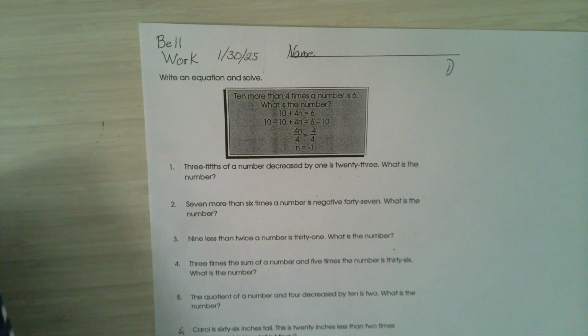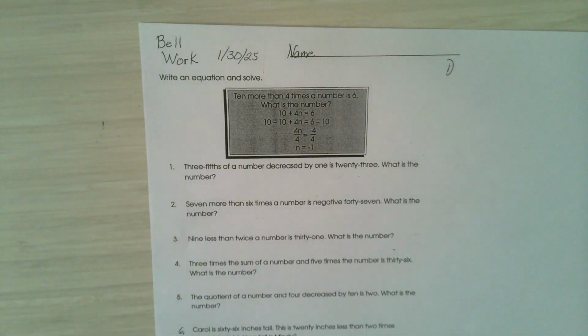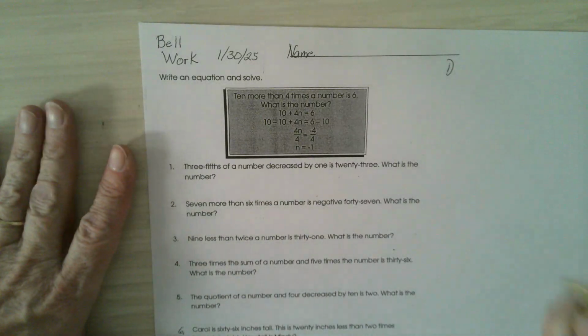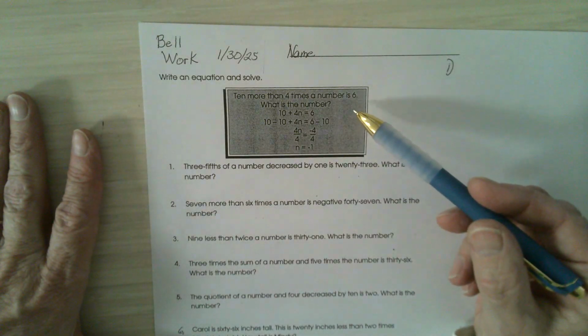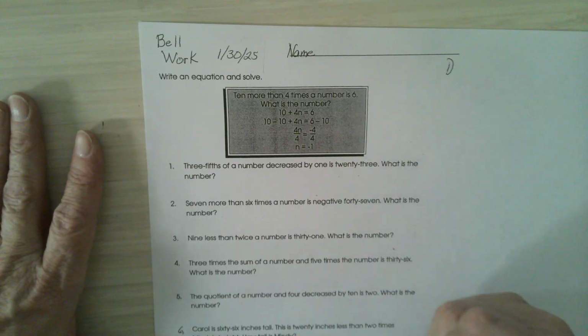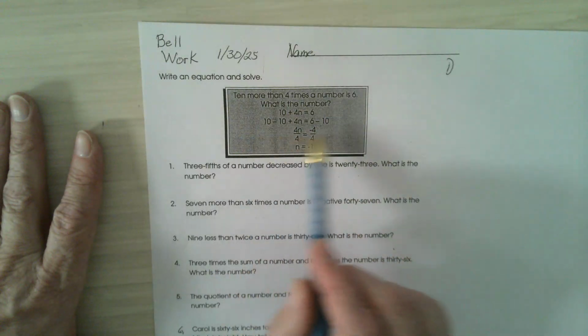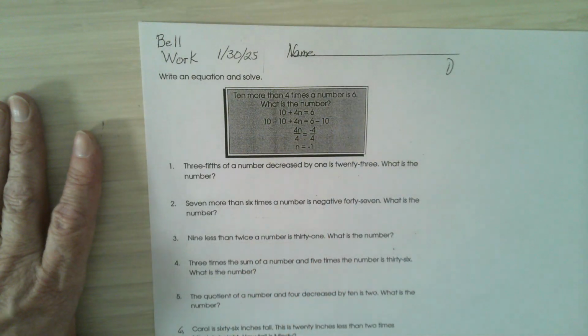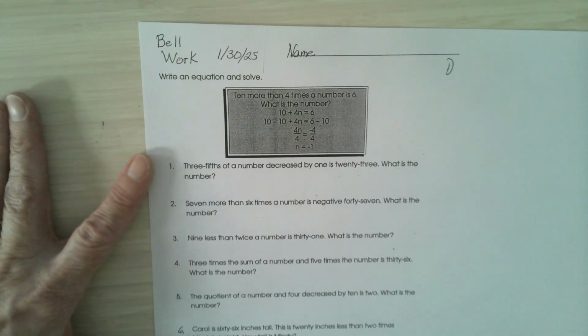And today it's Thursday, January 30th of 2025, and we're going to go over our bell work. We're going to do about 3 of these, and then we'll probably have the rest of them be part of your homework for tonight. So we have here an example of what these problems are going to look like. When you do these problems, it's probably going to look something like what we have here. It'll end up being a multi-step problem.